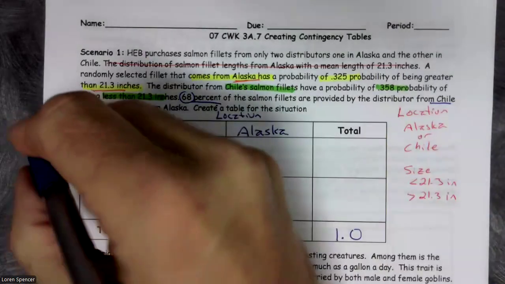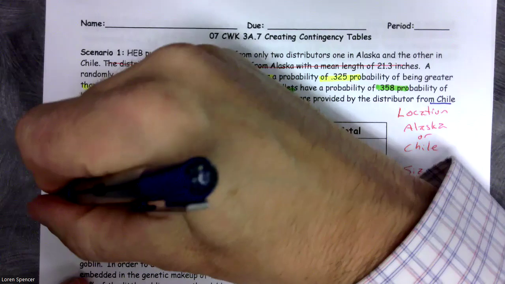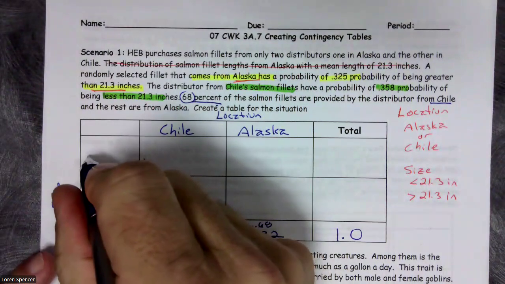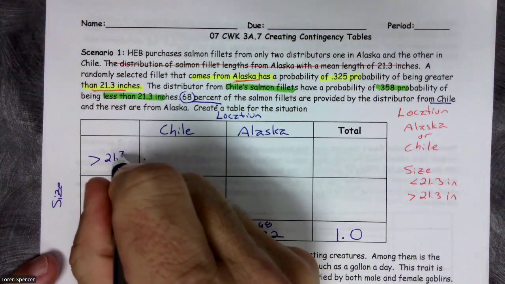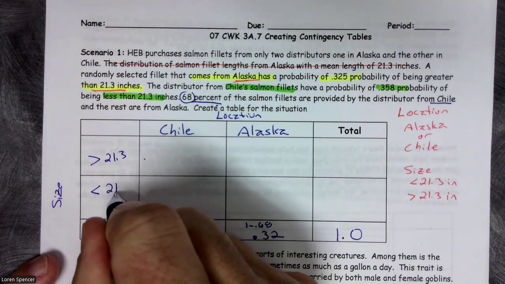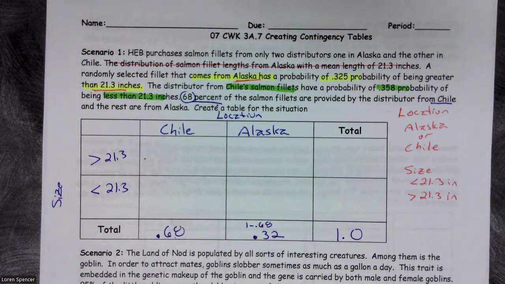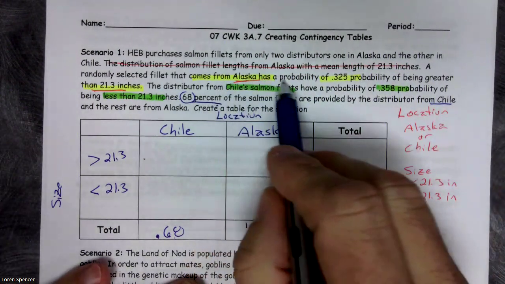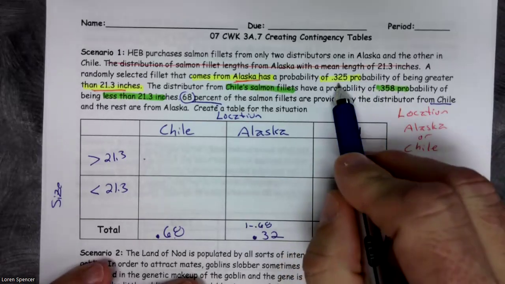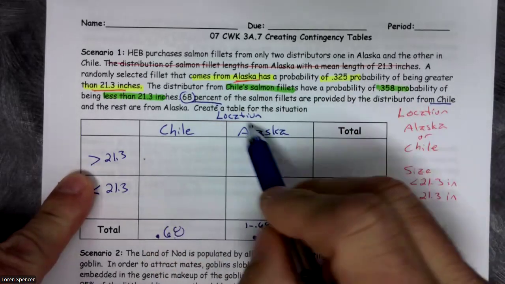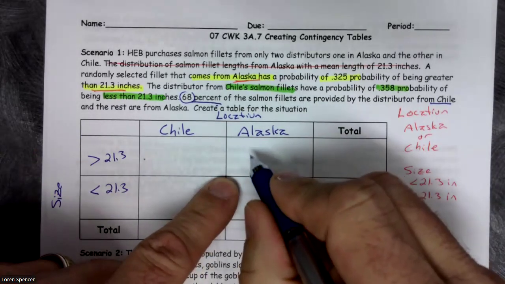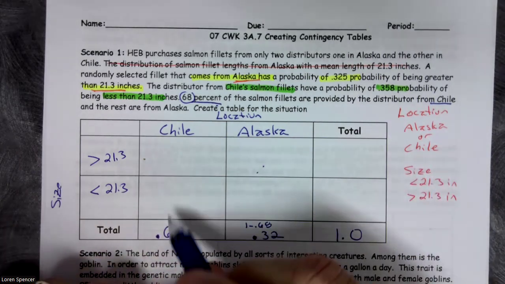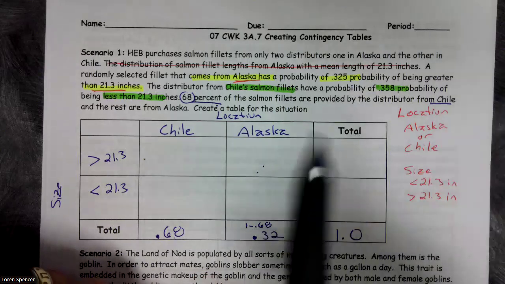And then we're going to do our size variable. It really doesn't matter whether you do greater than or less than. I'm just going to do greater than 21.3, and then I'm going to do less than 21.3. I could have swapped them. It wouldn't have mattered. That's fine. So let's look at this. Comes from Alaska and has a probability of 0.325 of being greater. Oh, Alaska greater. That means this value right here is 0.325. But before I go any farther, there's something I need to do that's really important.